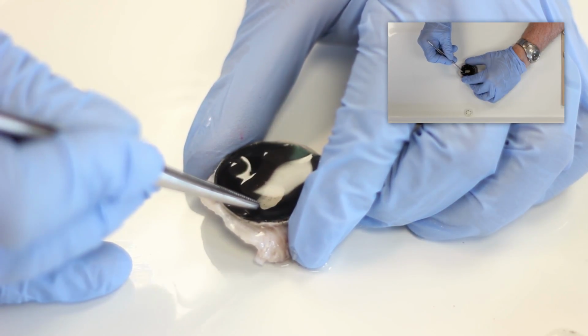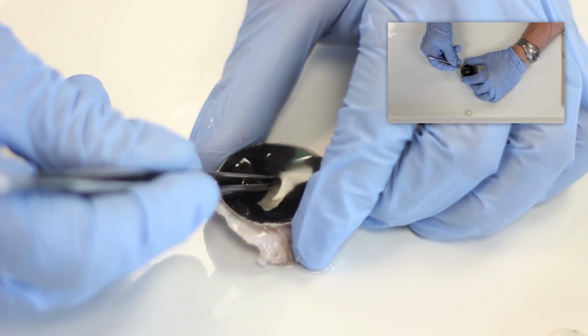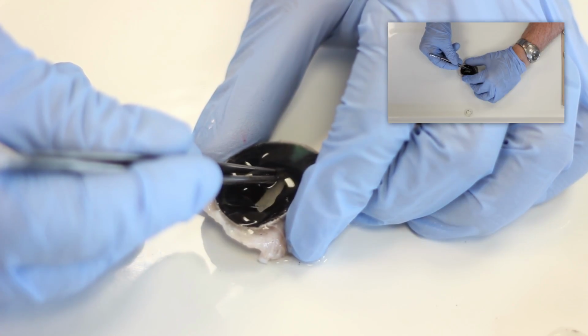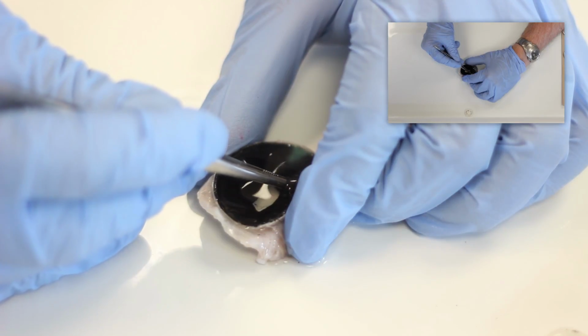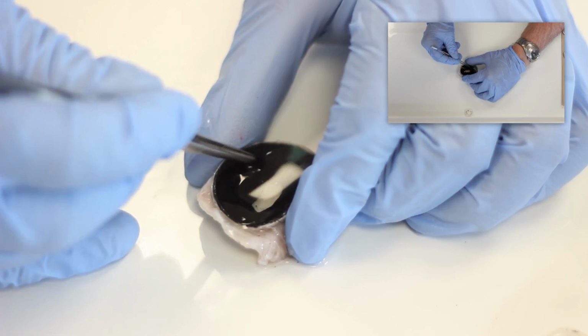This is very darkly pigmented, and it may be difficult to see the margin of the pupil, which is the iris. This is the vascular coating of the eye, as well as a tufted area at the base of the iris, which is called the ciliary body.